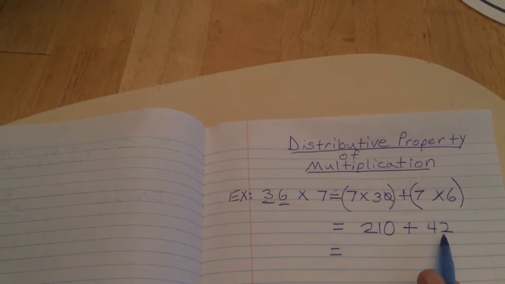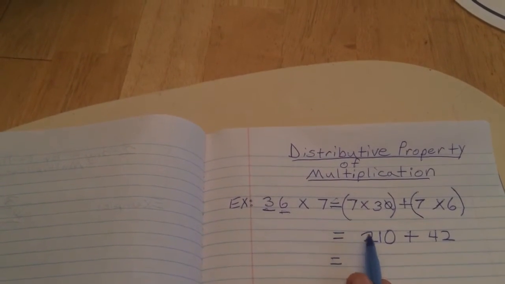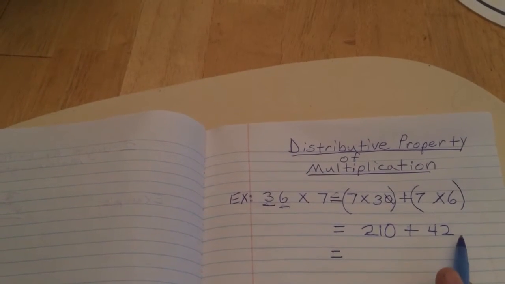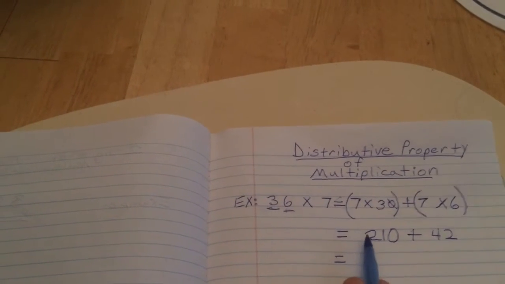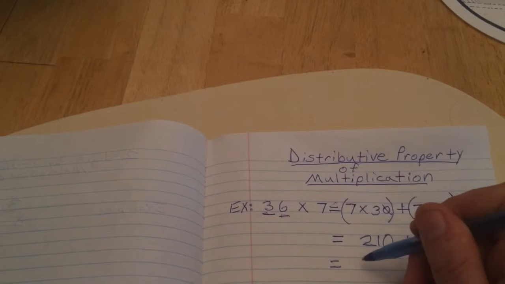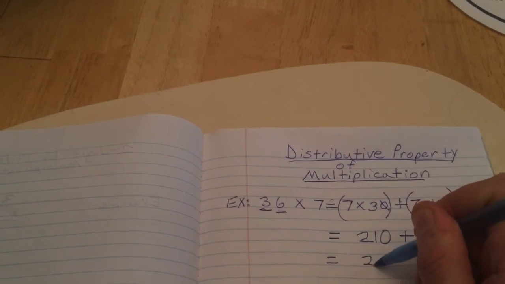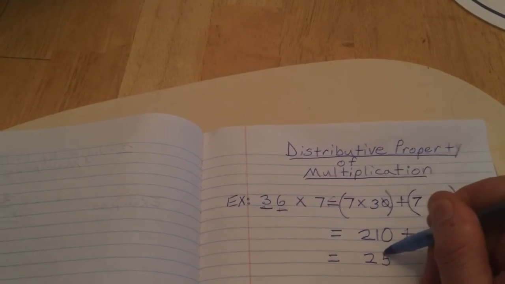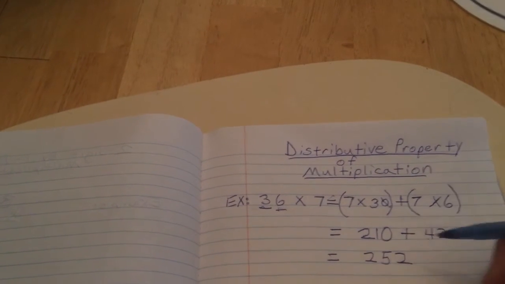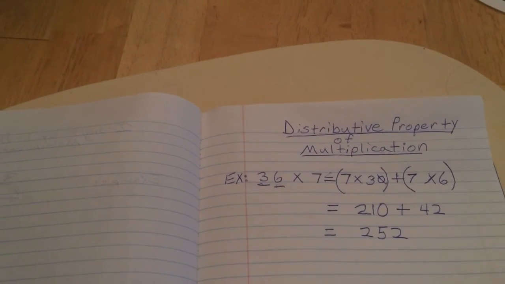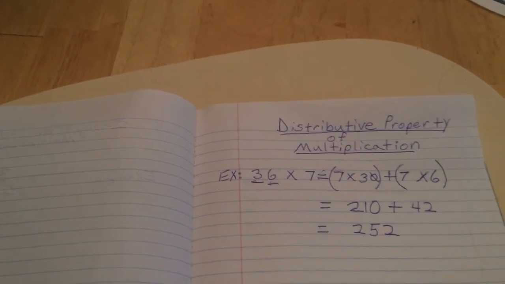210 plus 42. Very scary. Or 10 plus 42. What is it? 52. 52 plus 200. What is it? You're right. 252. See how easy that is? Very, very easy.